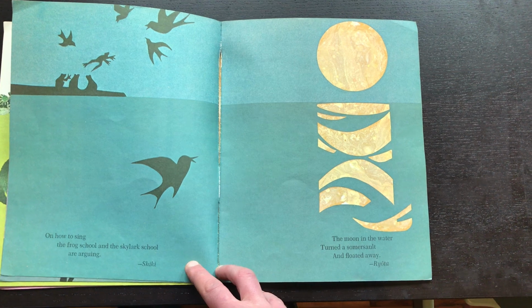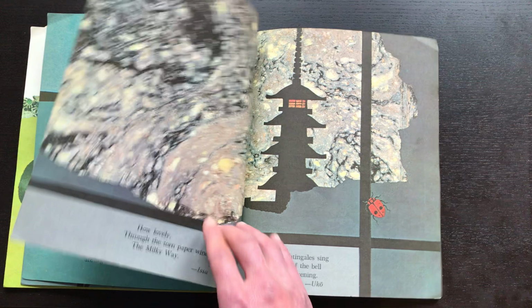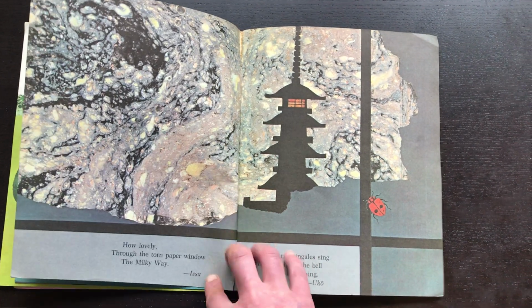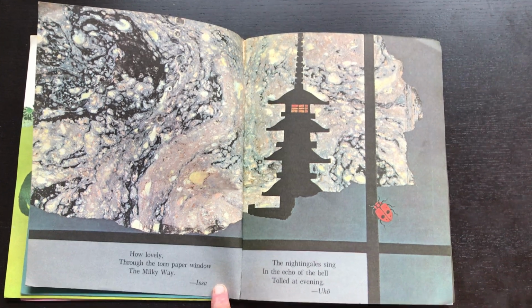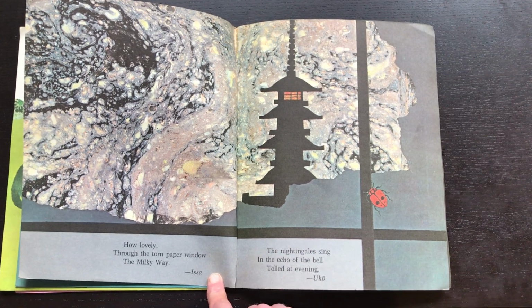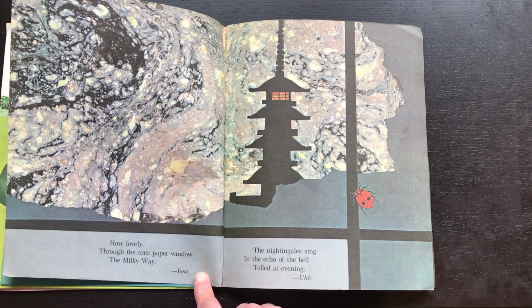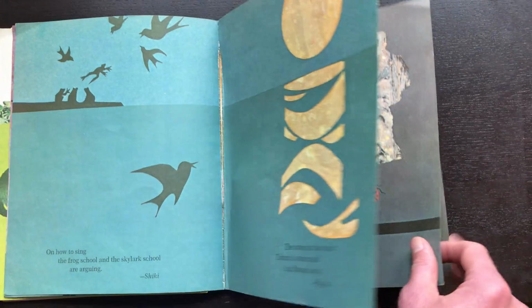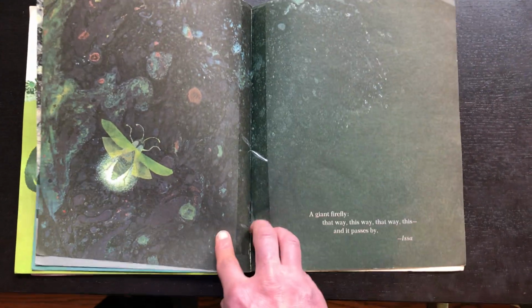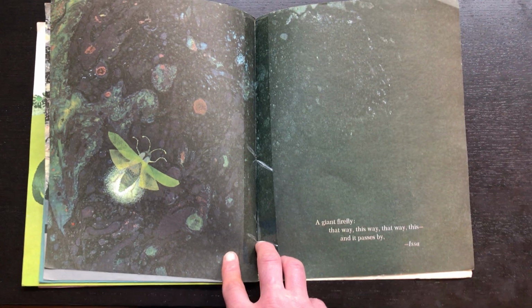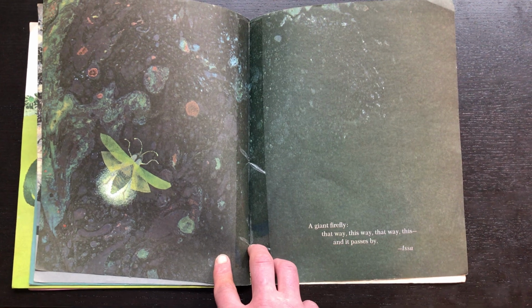The moon in the water turned a somersault and floated away. How lovely, through the torn paper window, the Milky Way. The nightingales sing in the echo of the bell tolled at evening. A giant firefly, that way, this way, that way, this, and it passes by.